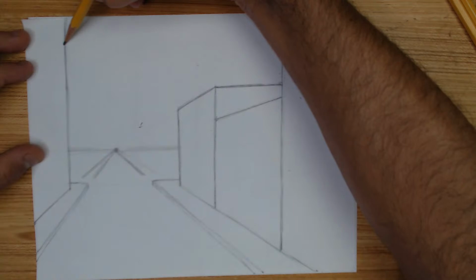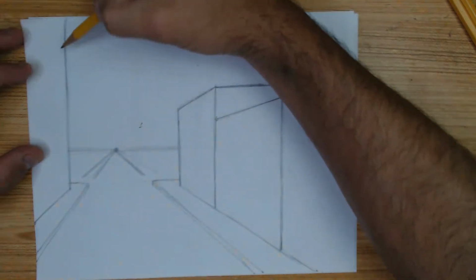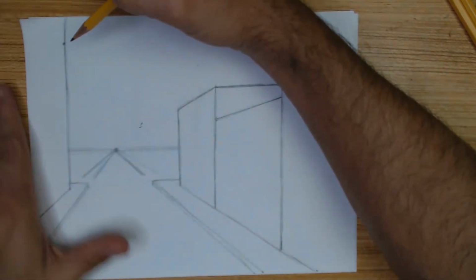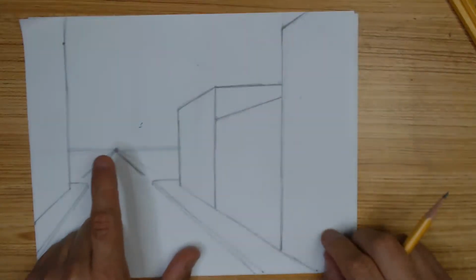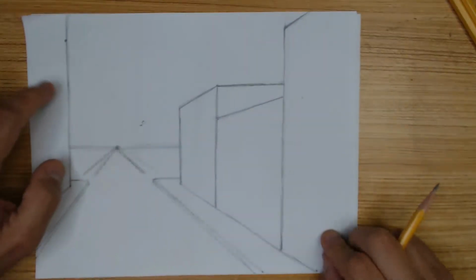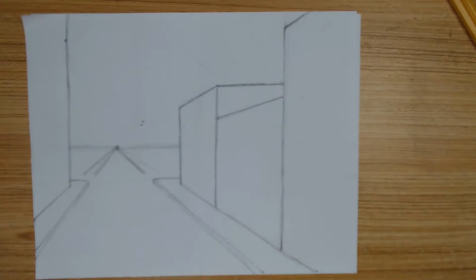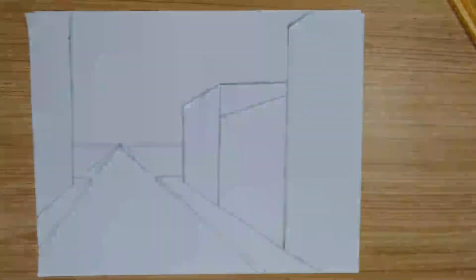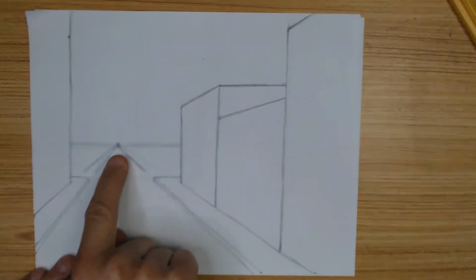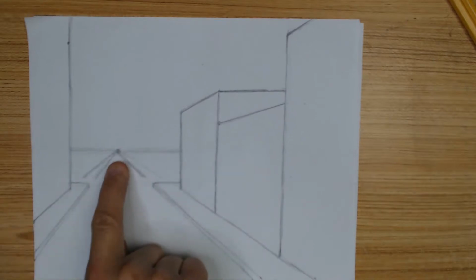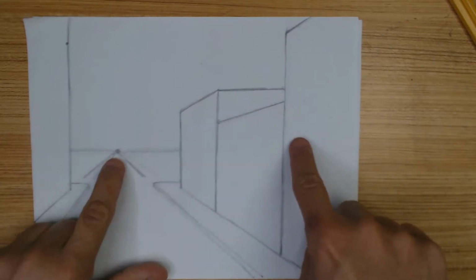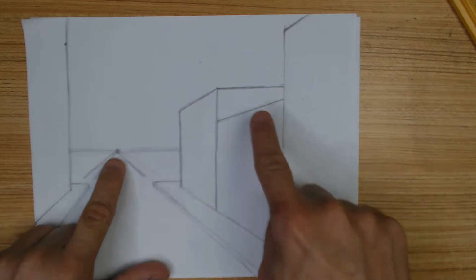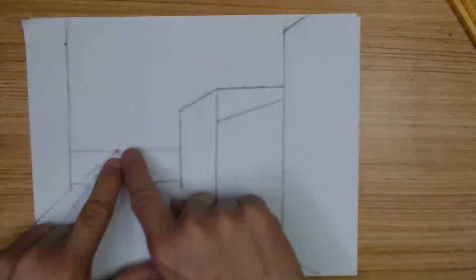Then we're going to do the same thing on this building, but watch how, maybe about here, watch how steep the angle of this building to the left is, because the vanishing point is closer to this building. So this is the vanishing point. Look how far this building is from it. That's why the angle is like this.